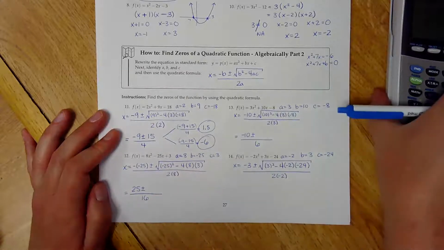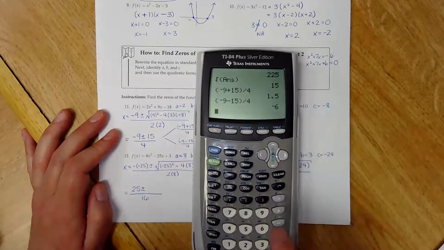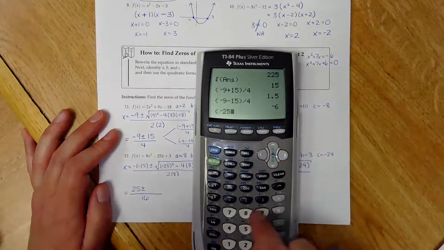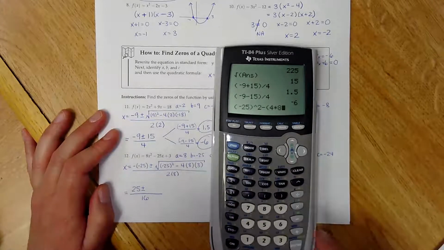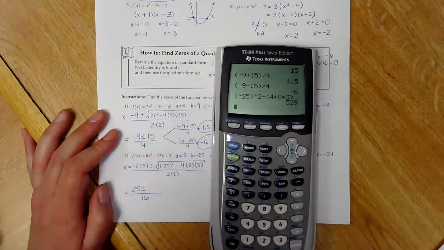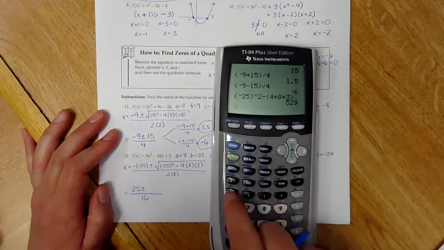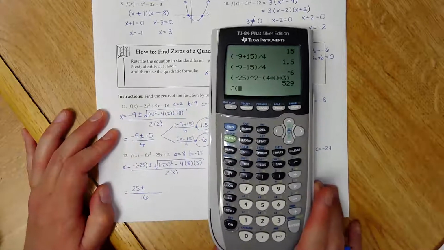So let's see what we're going to get out of that square root part. So I'll take my negative 25 in parentheses and square it, minus 4 times a times c gives me 529, and I'll go get that square root out of there.